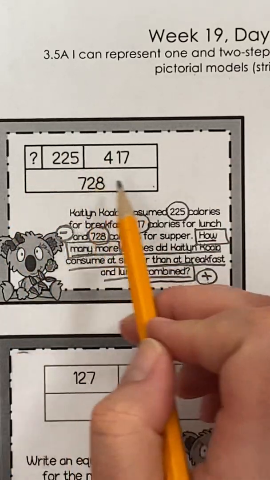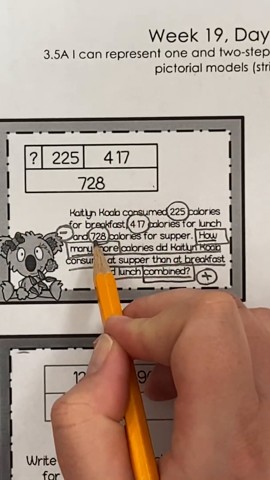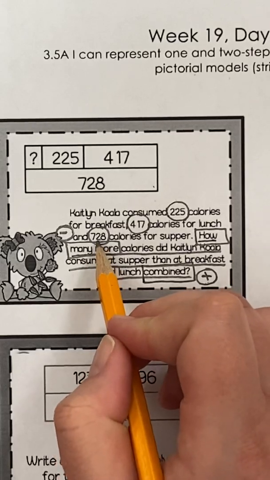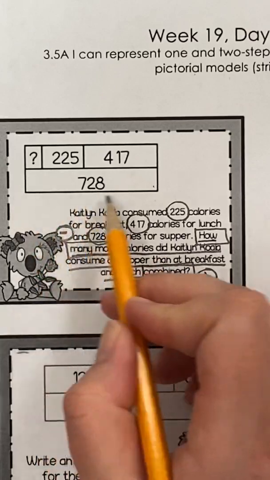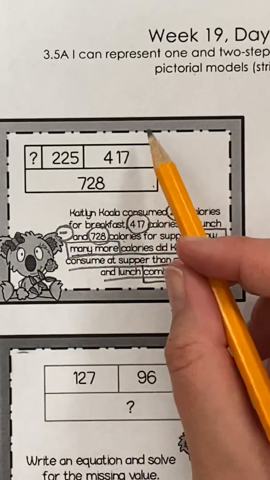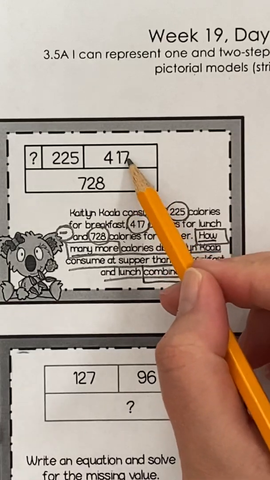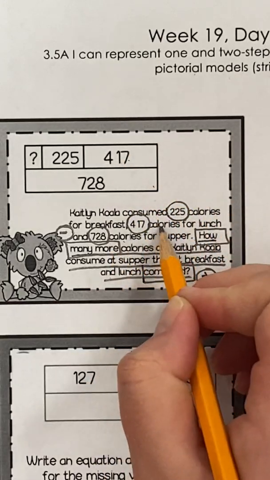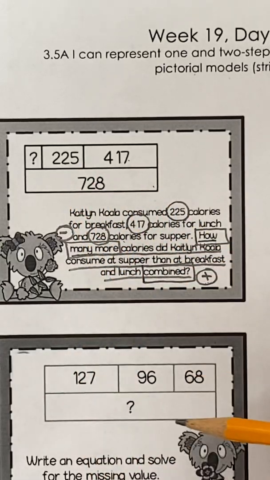So it looks like we have 728 calories for supper. Okay, so our total. Then we have 417. 417 was for lunch. 225 was for breakfast.